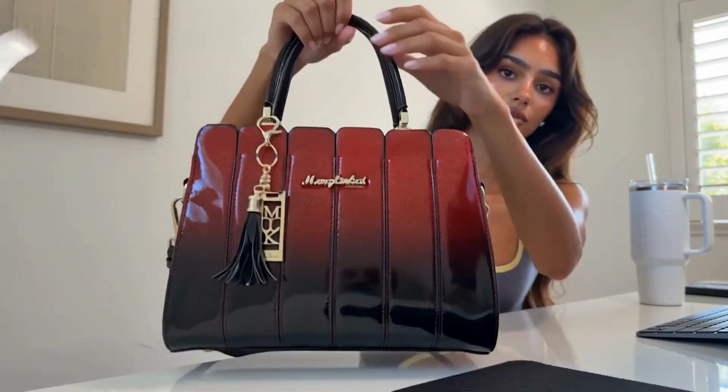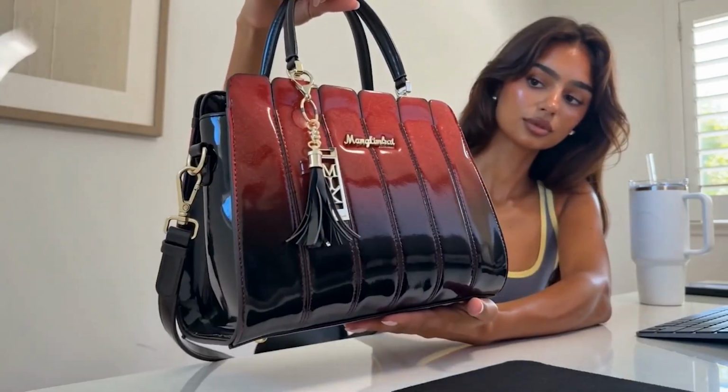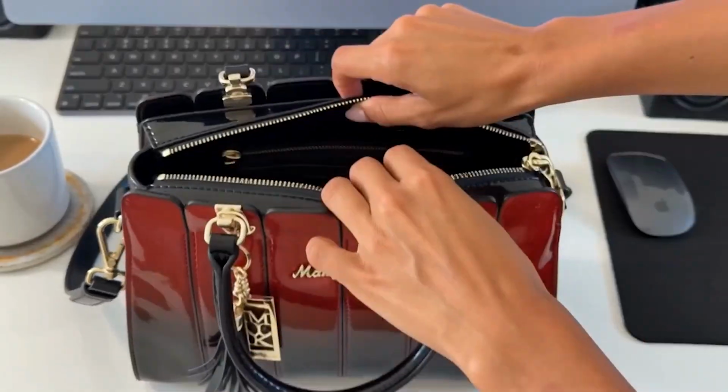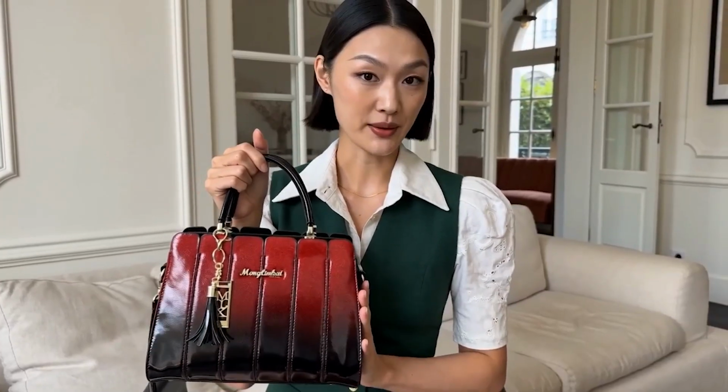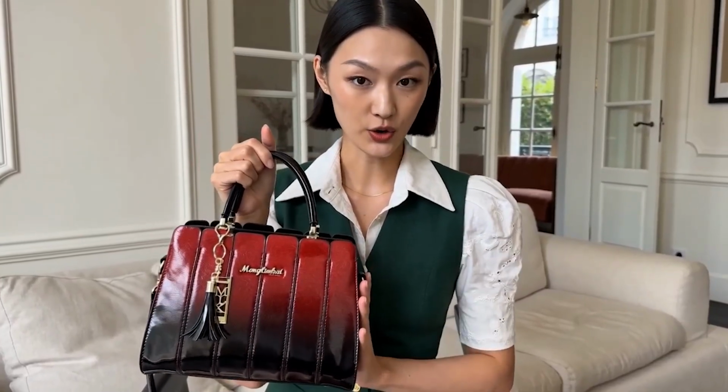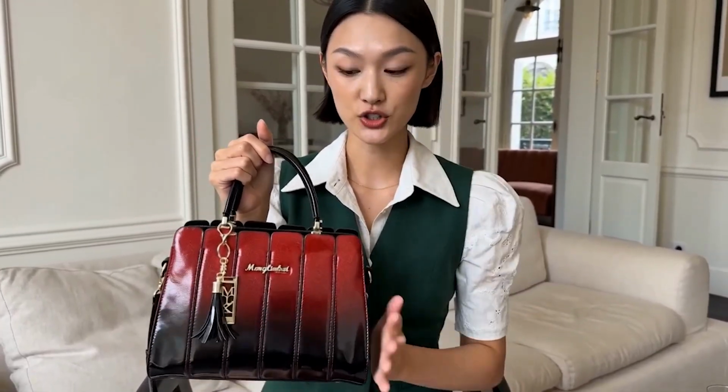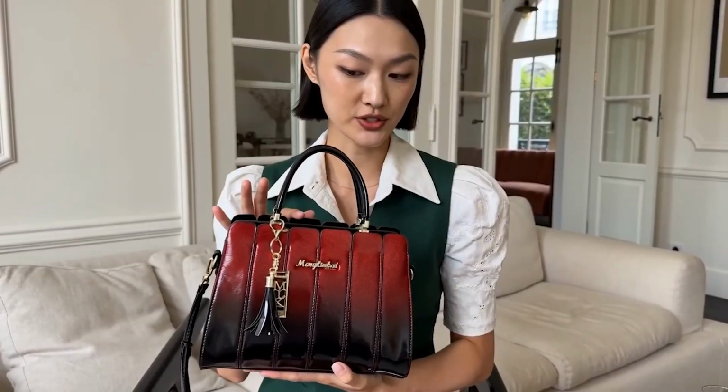I needed a work bag that looks polished but still practical. This one feels sturdy, zips fully, and the handles are comfy. Okay, this ombre handbag has been my morning grab and go. It fits my essentials, looks polished, and the straps feel comfy.